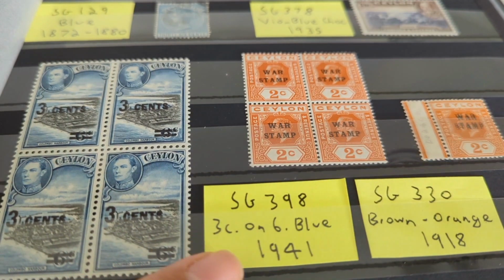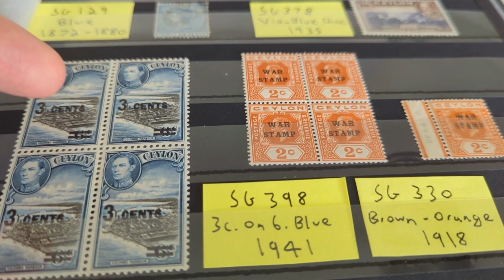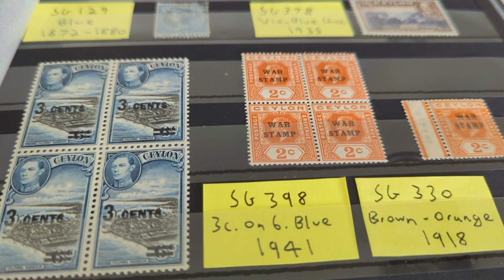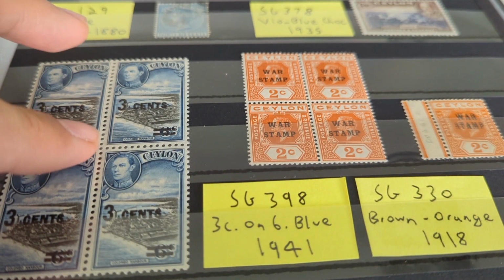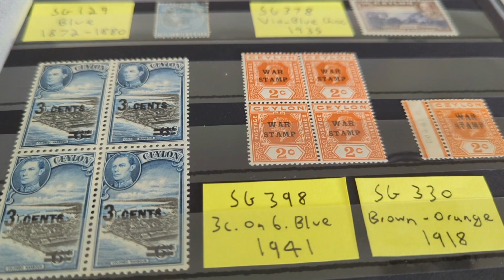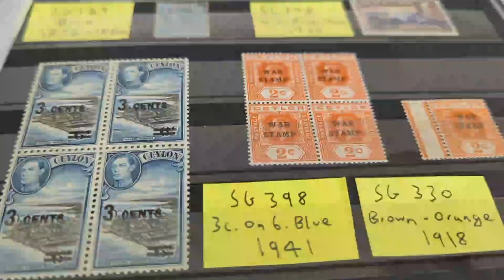Well, it was during the war, there you go, 1941. They changed the value of the stamps to make them cheaper to post things. This is Ceylon, which was at the time, of course, part of the British Empire. So 3 cents, they've changed it from 6 to 3. That's a surcharge. They've stamped that on to show the value's changed.